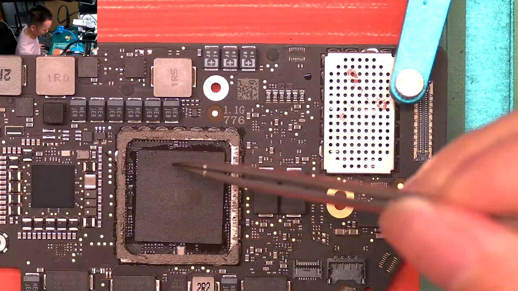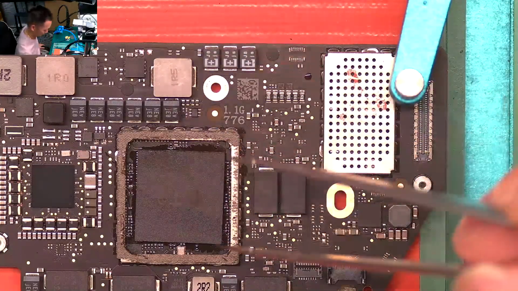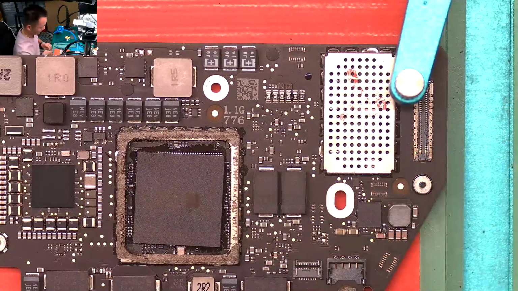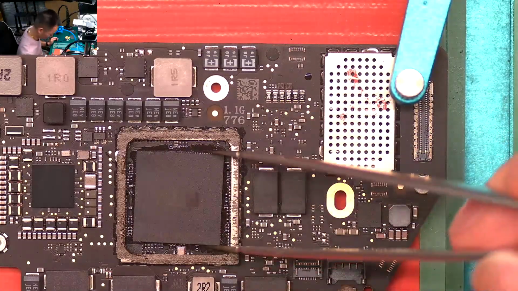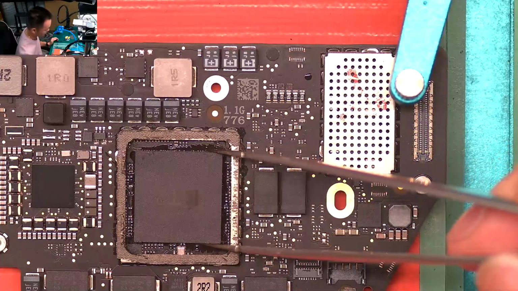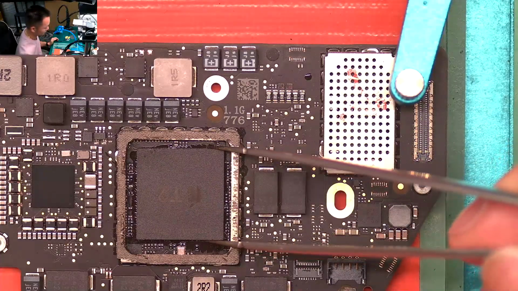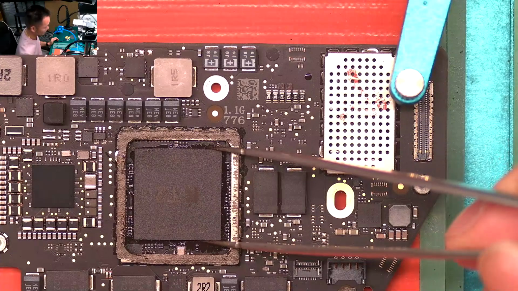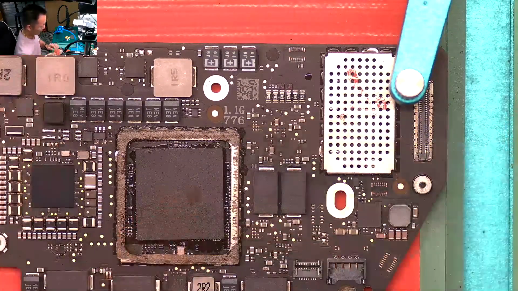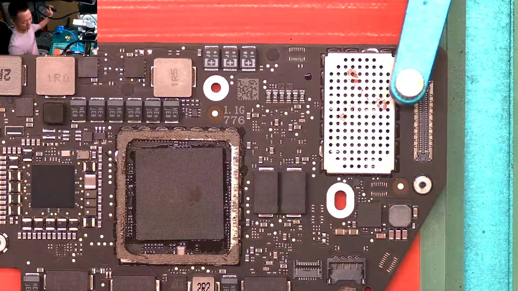Pin 1, this pin 1, 2 pin 1. Okay. Put the same position. Okay. Then you use the air gun, setting the temperature to 400.